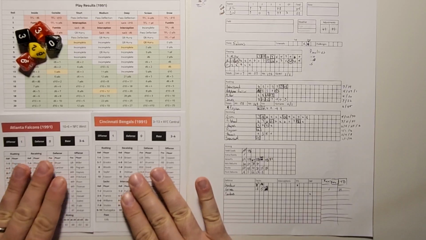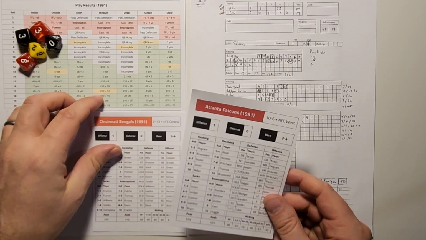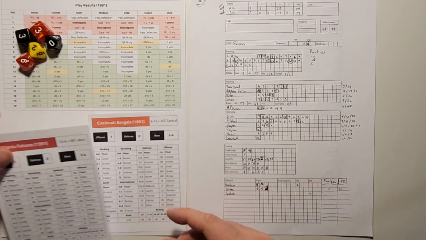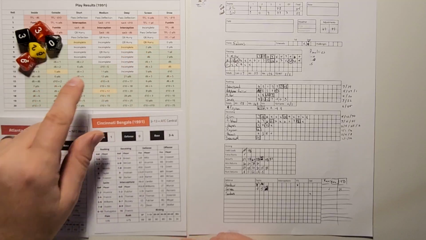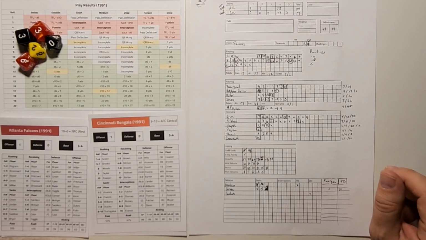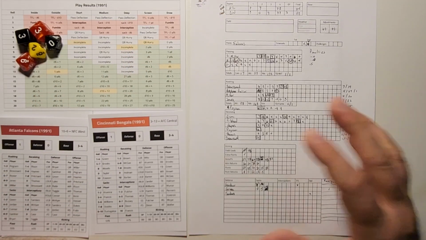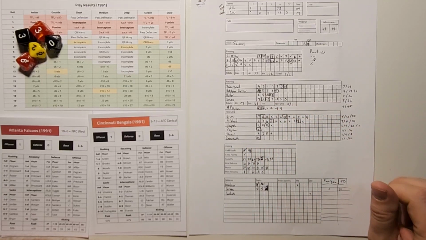And we're using some new cards here, so smaller cards, and a few new game mechanics with the penalties, and just trying these things out. And they're in the game. You can get this 1991 season.